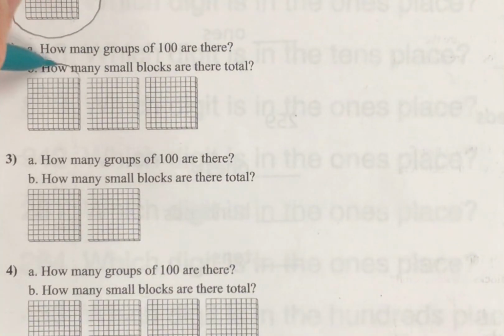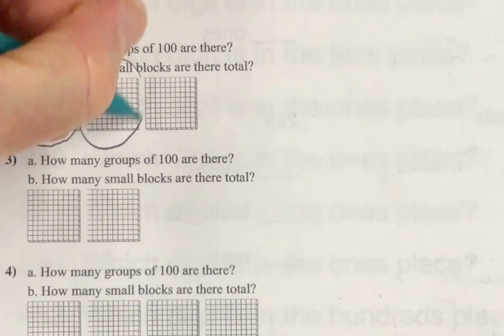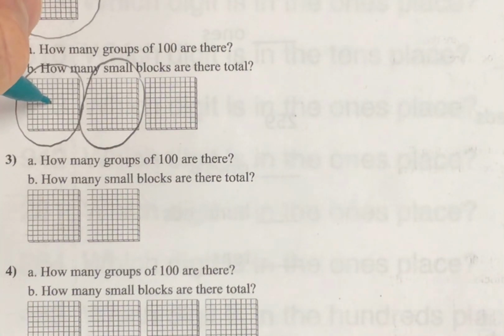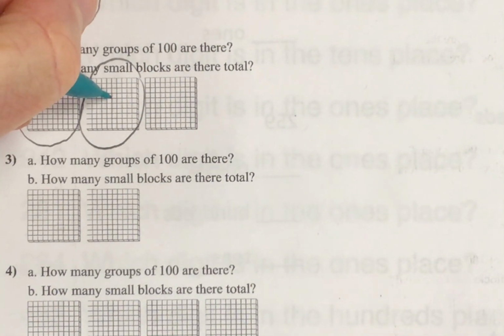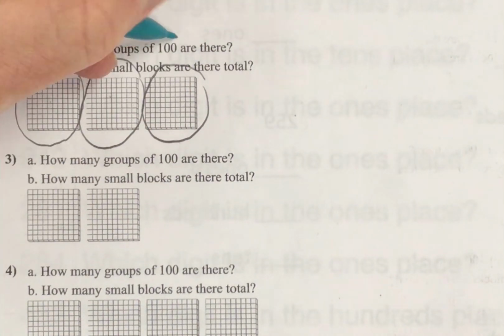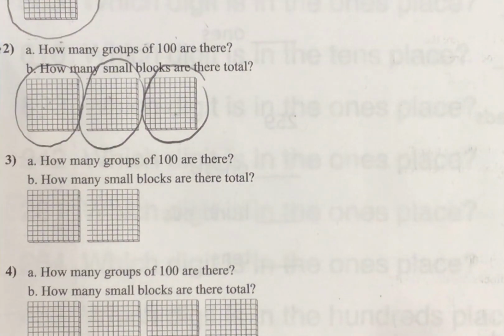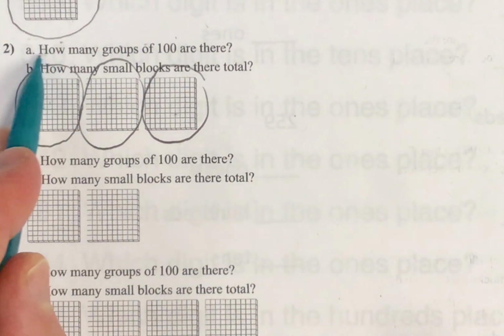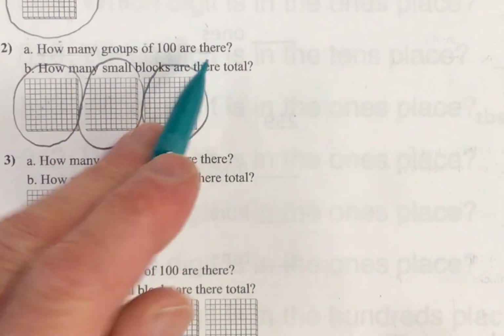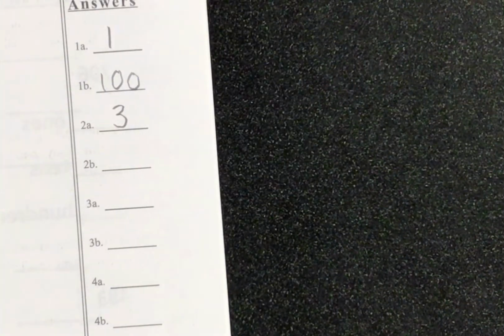If you said 3, either out loud or in your head, you're right. There's one group of 100, there's another group of 100, and here's a group of 100. How many groups of 100 are there? 1, 2, 3. So 2A, how many groups of 100, is 3. That's our answer.